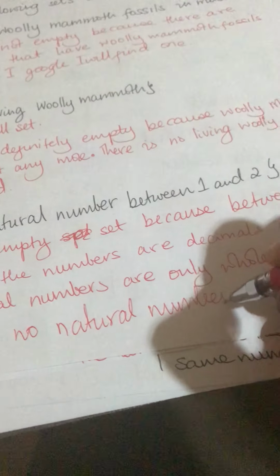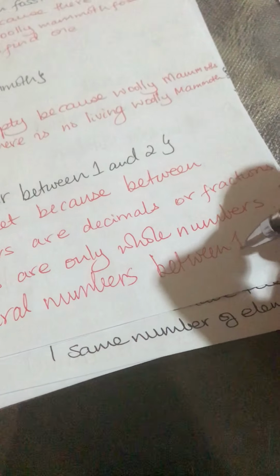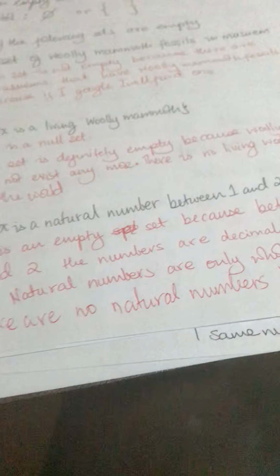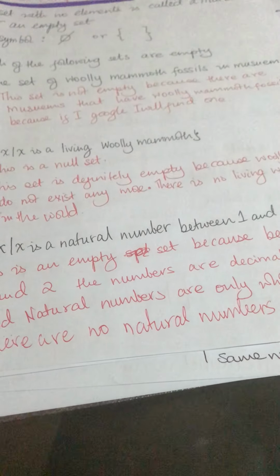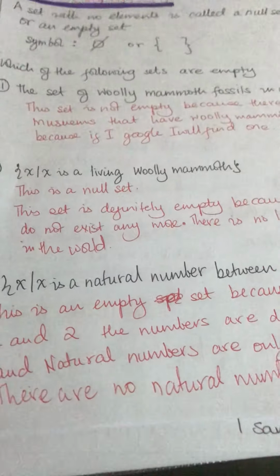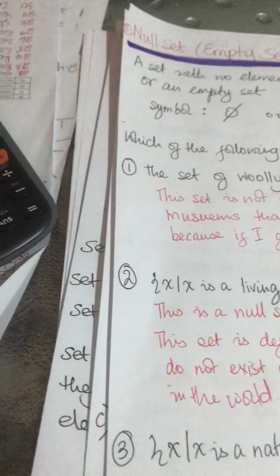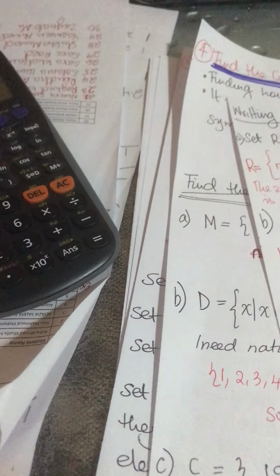Remember, from term 1, you should remember natural numbers are whole numbers greater than 0. Or they are called counting numbers.